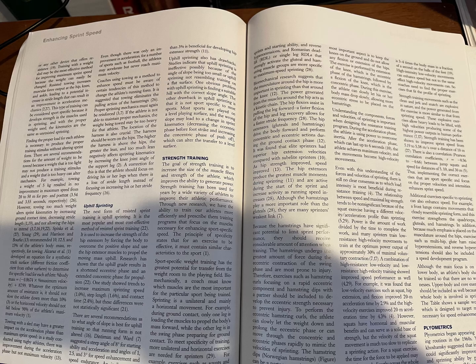Biomechanical research suggests that the musculature around the hip is more important in sprinting than around the knee. The power generated for the muscles around the hip acts as a kinetic chain. The hip flexors assist in pulling the leg forward. A faster flexion of the hip and leg recovery allows for a faster stride frequency. The hip extensors, gluteals, and hamstrings drive the body forward and perform concentric and eccentric actions during the ground contact phase. It was found that elite sprinters had superior hip extensor velocities compared with sub-elite sprinters. As hip strength improved, speed improved.